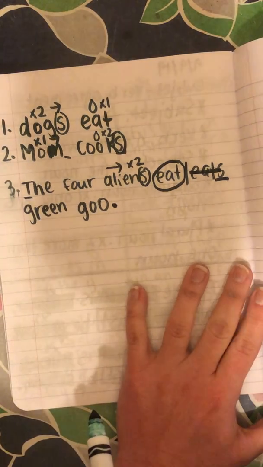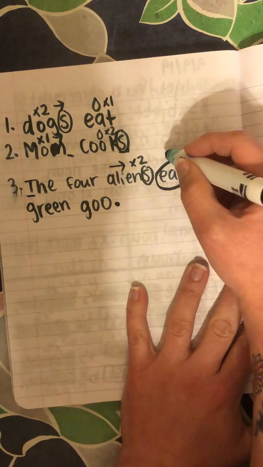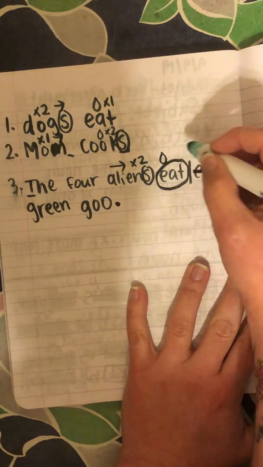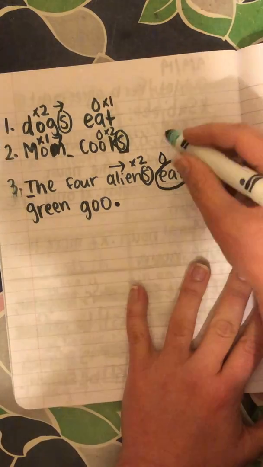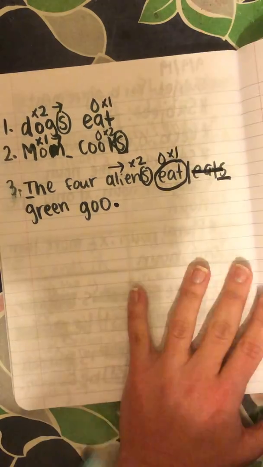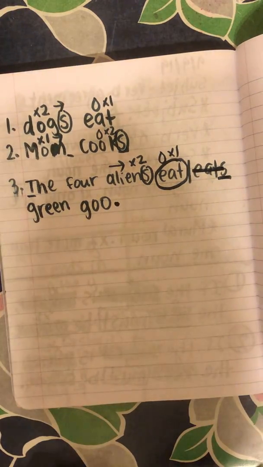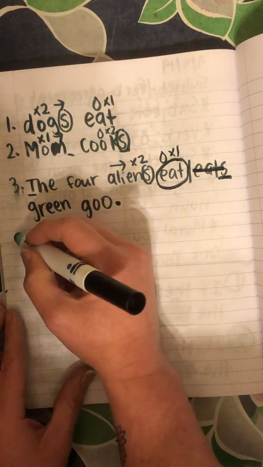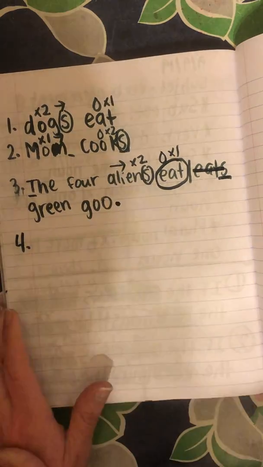All right, we ready for the next one? Oh, we forgot to diagram that. Whoops. Remember to put your raindrop, put x1. All right. Next, give yourself a little bit of space so that you can diagram.